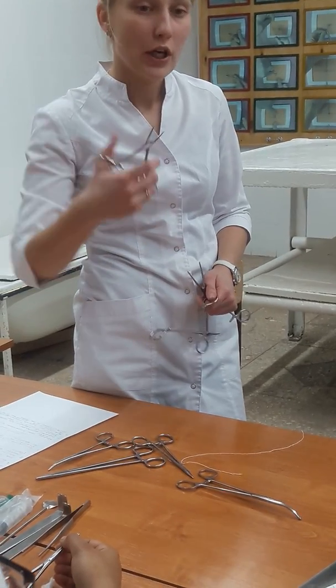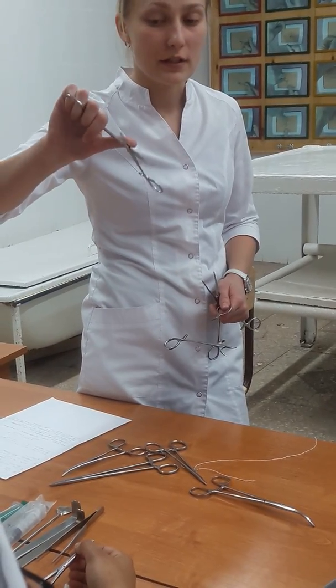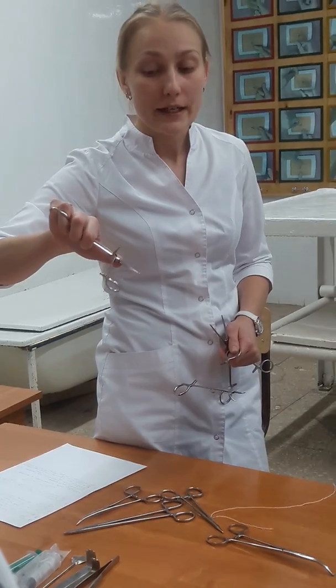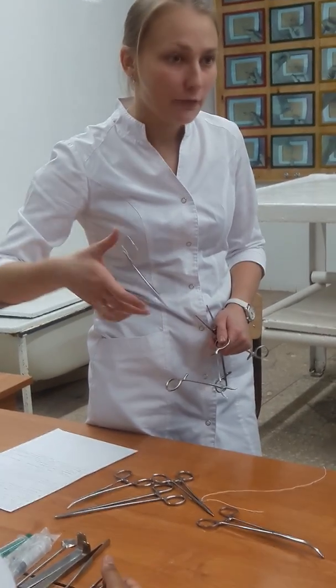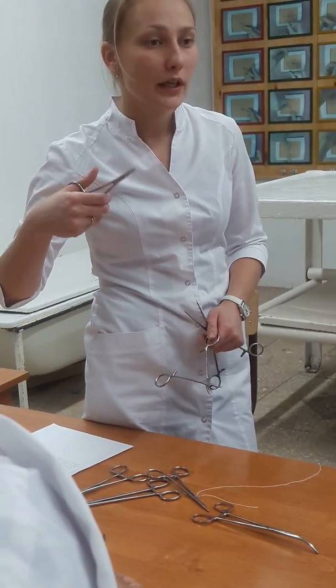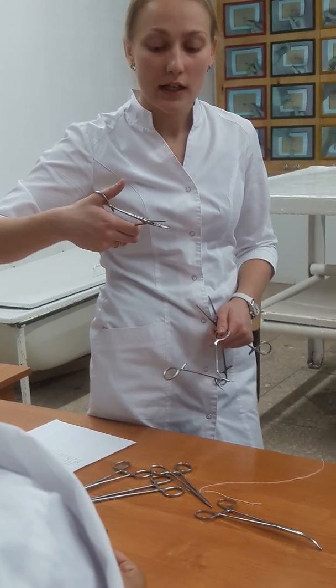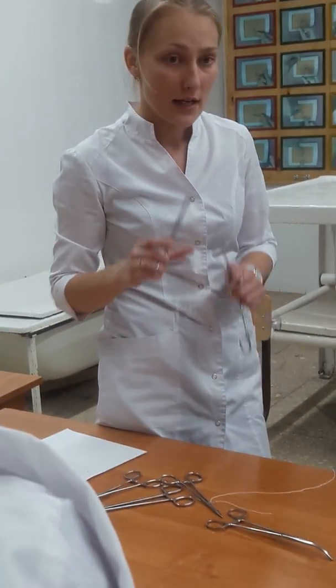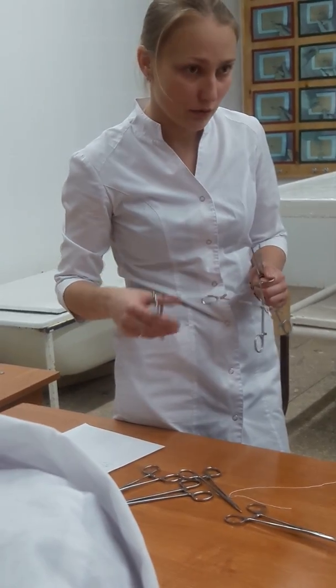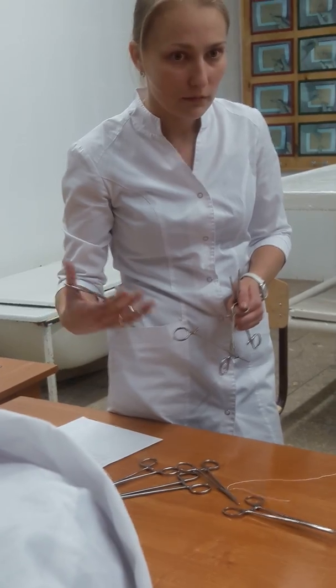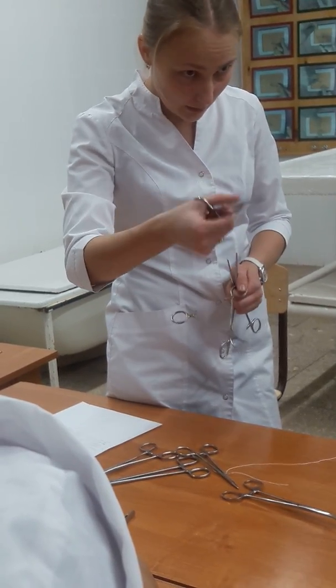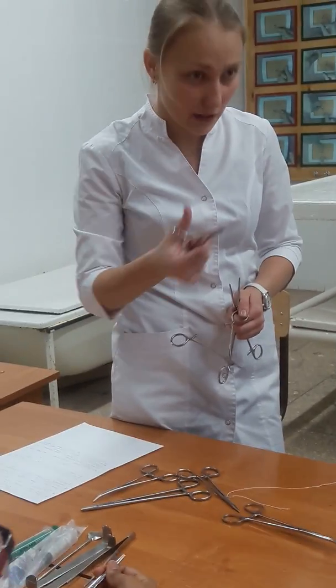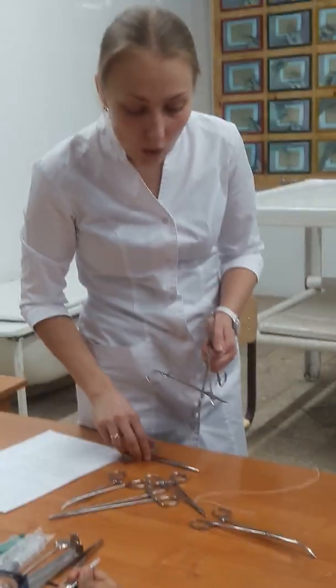Kocher and Billroth. With the help of this instrument, we can clamp tissues. For example, muscle. We can take aponeurosis, fascias. So this is for tissues, for big tissues, yeah. And for huge vessels that we don't need anymore because we damaged the vessel between the branches.